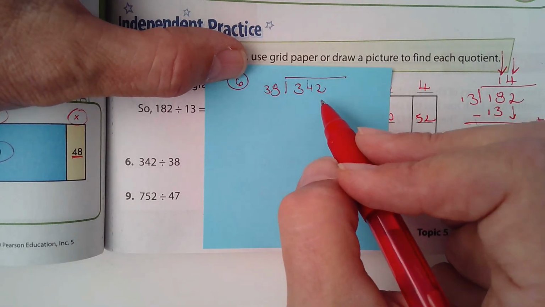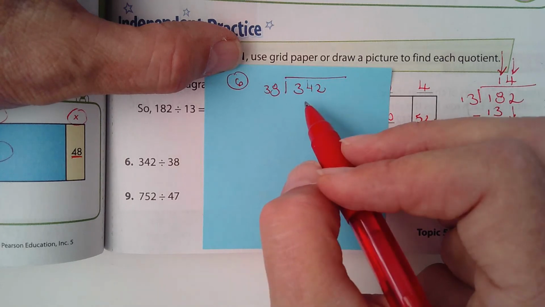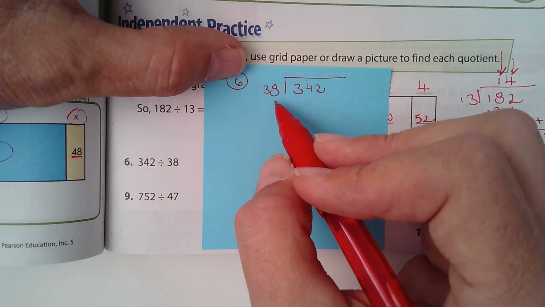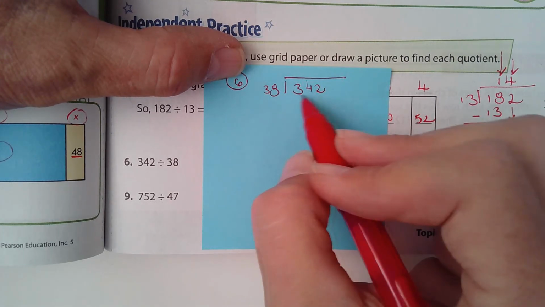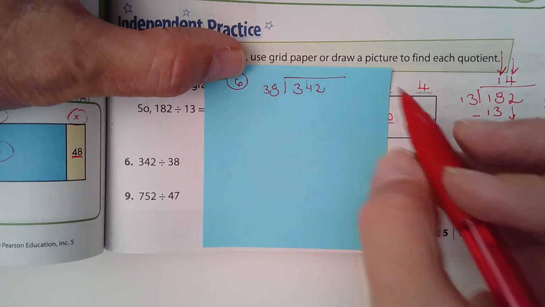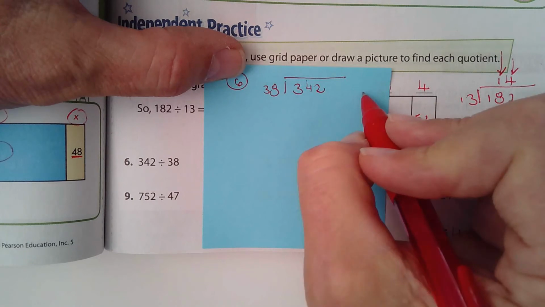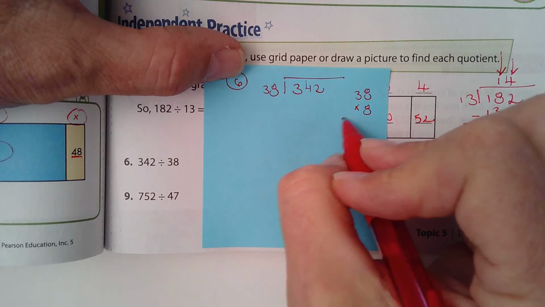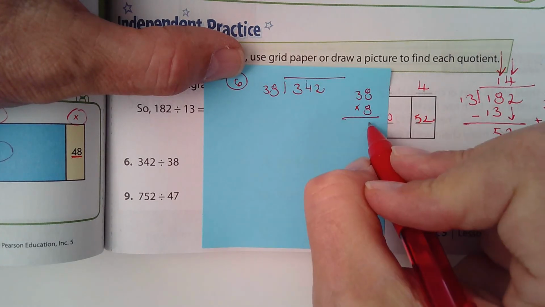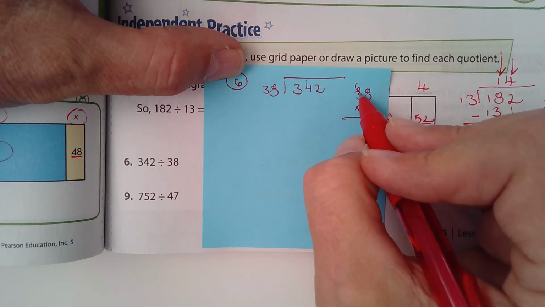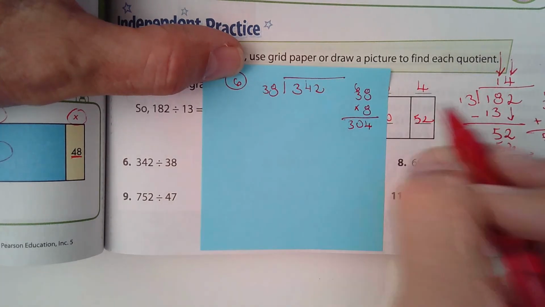And like I said in that video that you watched just part of it before the sound went south, I knew that 38 times 10 is 380. Well, 380 is bigger than 342, so that won't work. I know 10 is too big, so I'll try 8. 8 times 8 is 64. Carry the 6. 8 times 3 is 24, plus 6 more is 30. So it's 304.